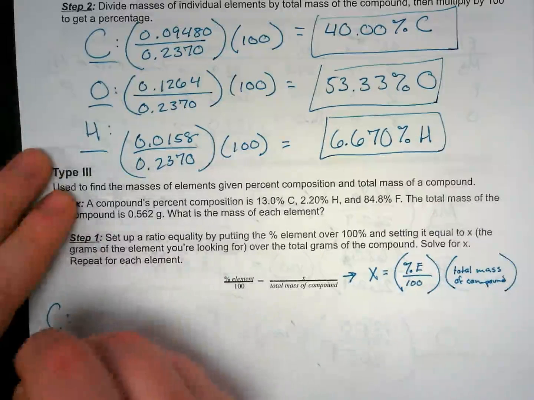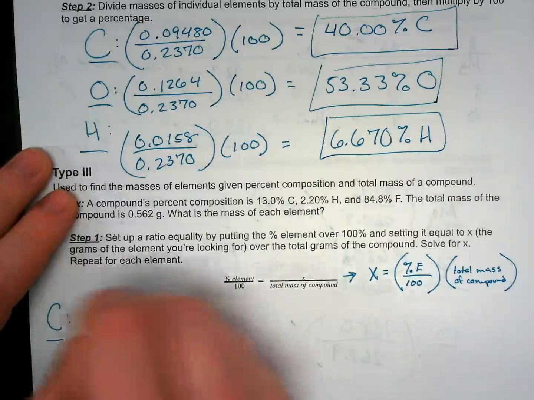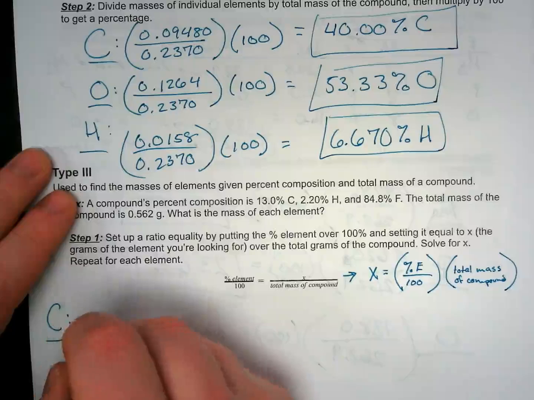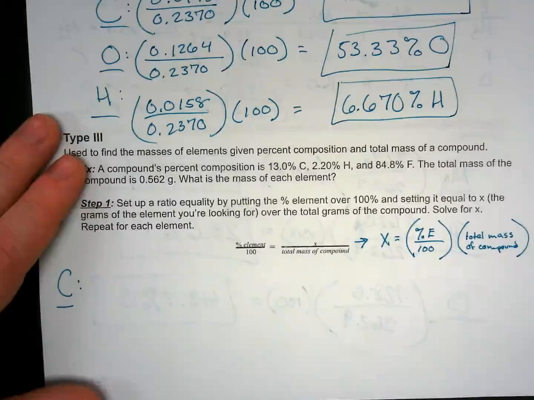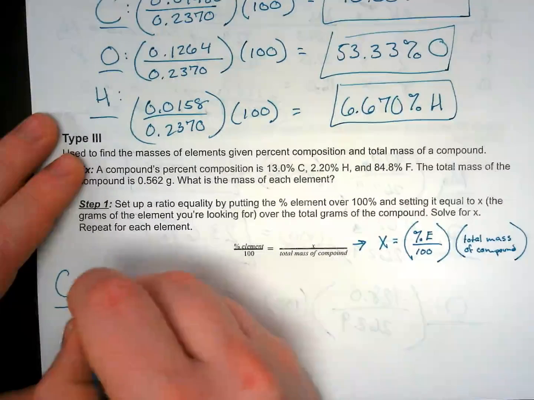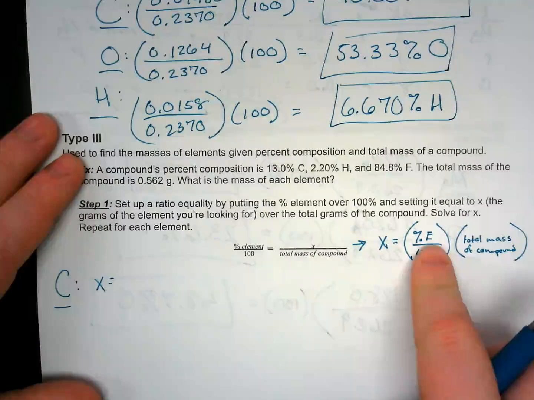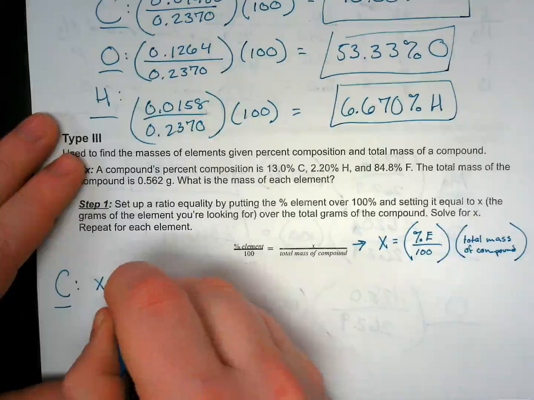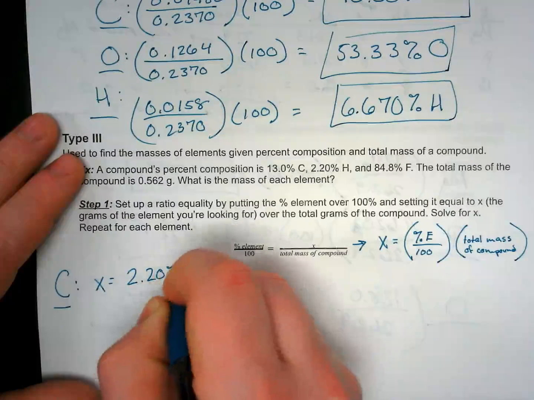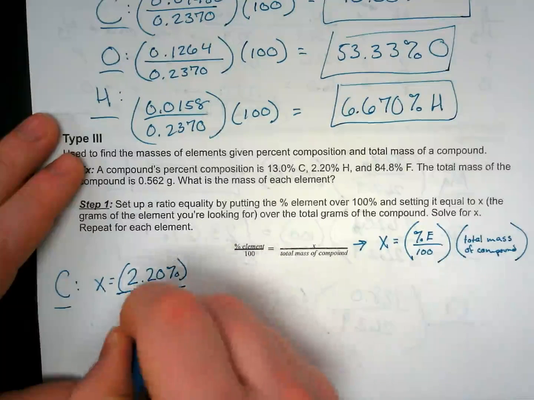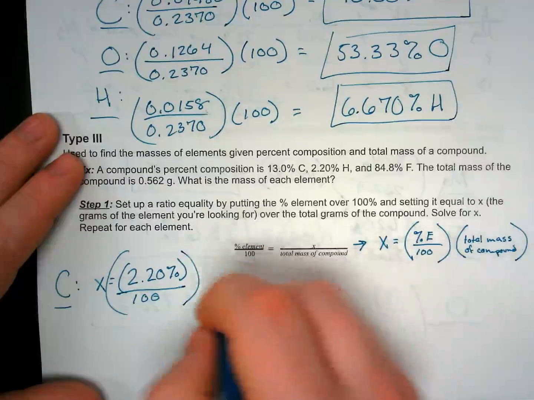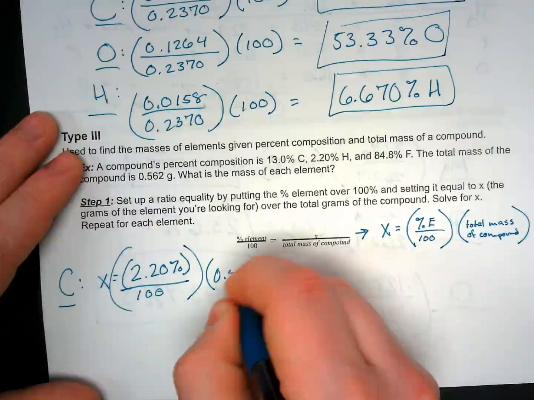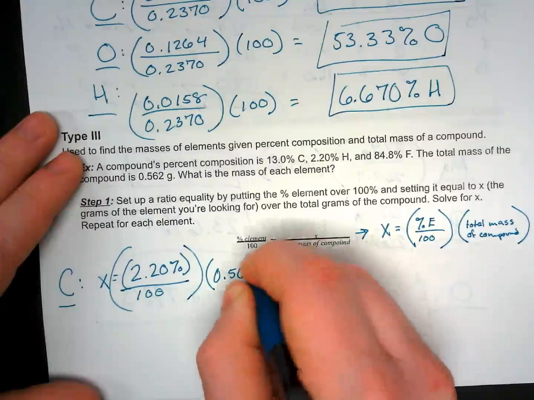So we've got carbon here, and we're trying to find the mass of the carbon in this compound. All we're going to do is say X is equal to whatever its percentage is, which in this case is 2.20%, so 2.20% divided by 100, and then multiply that by 0.0562.